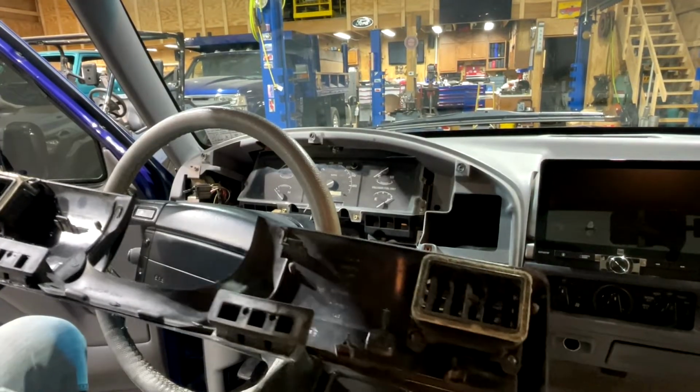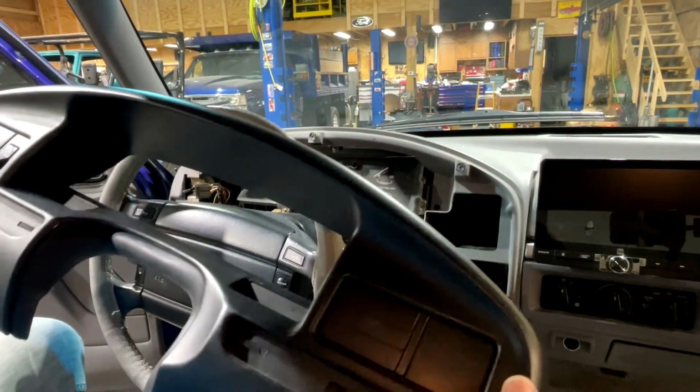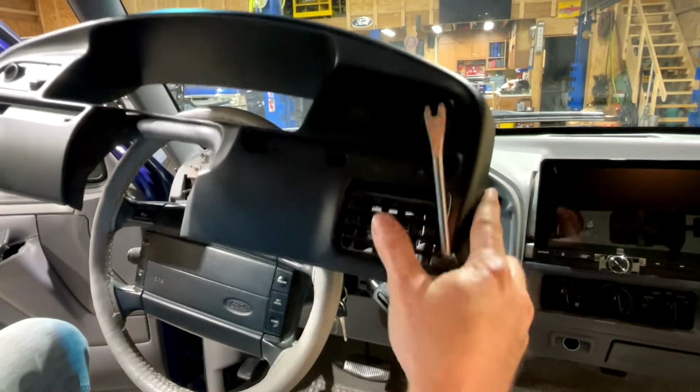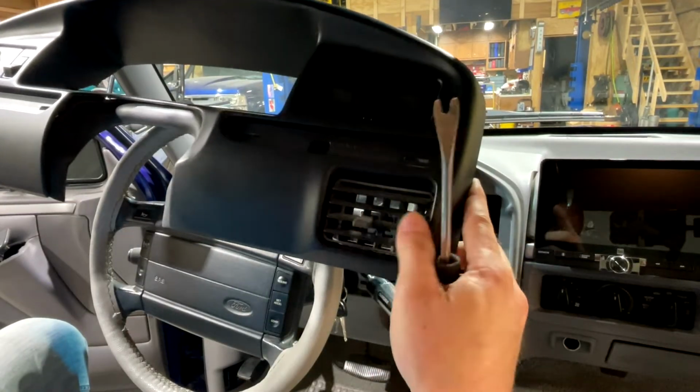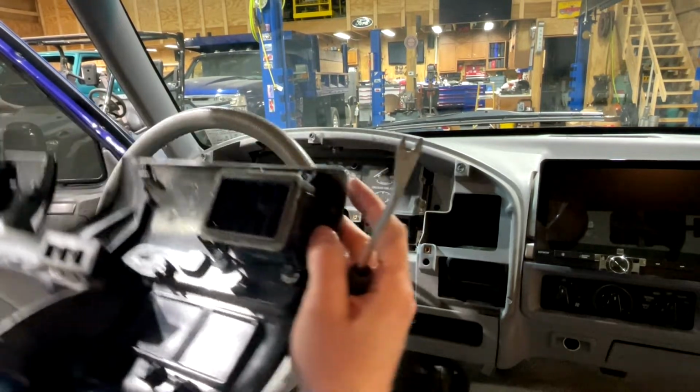So with that out of the way, we can go ahead and remove this bezel and set it to the side. If you need to move your vents or clean them a lot, you can do that now. As you can see, this one doesn't move that well, so we're going to take this one out and clean it. So to get this out, there's clips on the side here.